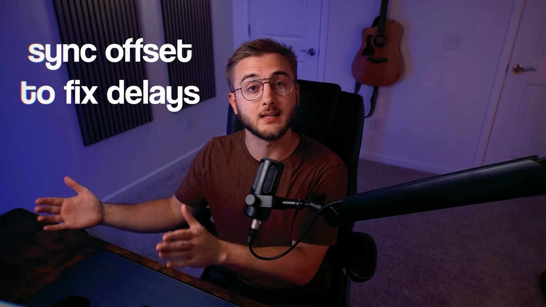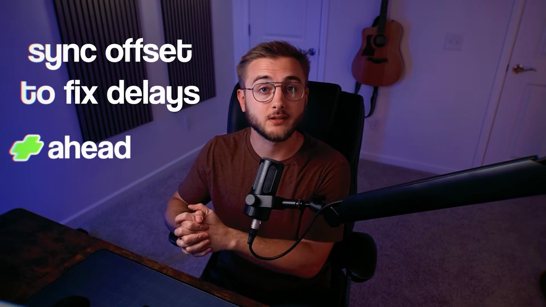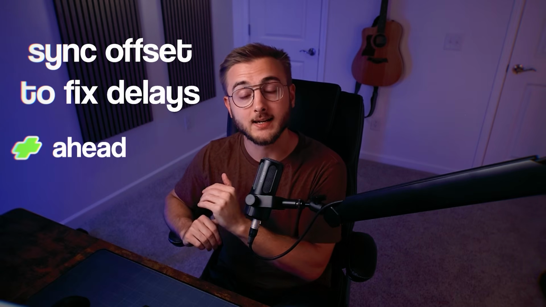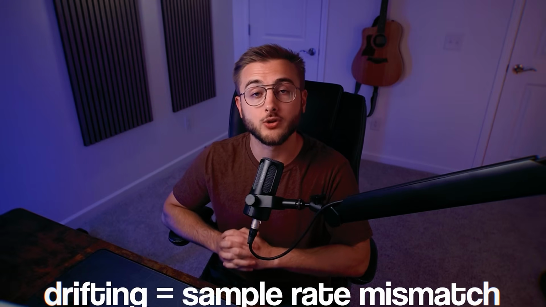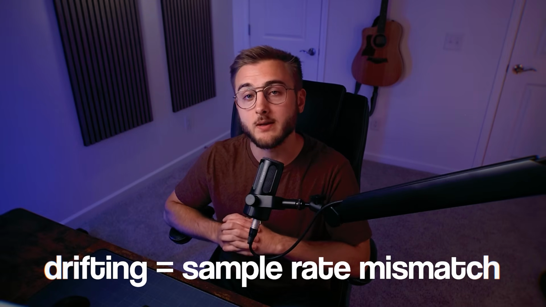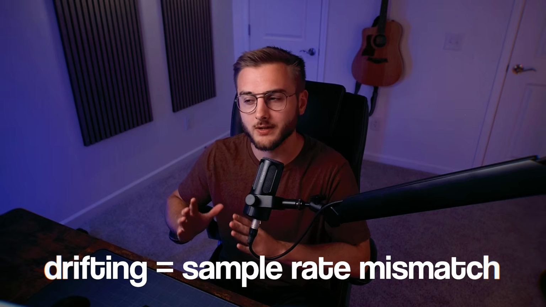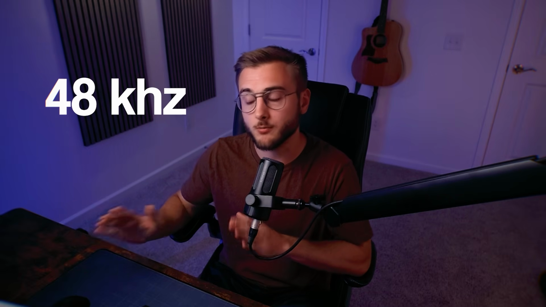So to recap, to fix audio delay, use the sync offset in advanced audio properties. Positive value if the audio is ahead, and then a negative value if it's behind. Convert your frames to milliseconds using the first link in the description, and then make sure to know your FPS of what you're recording. And then with drifting or stretched audio, it is a sample rate mismatch, more than likely. Let me know in the comments if you've done all of this and it's still happening. But set everything to 48 kilohertz in OBS and in Windows, and that should go away. Small tweaks, but they will save you hours in post, especially with the audio drift problem.